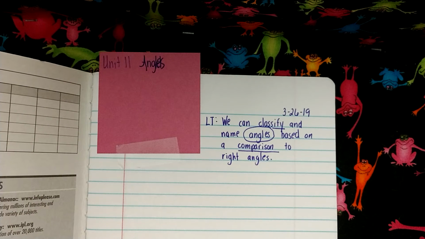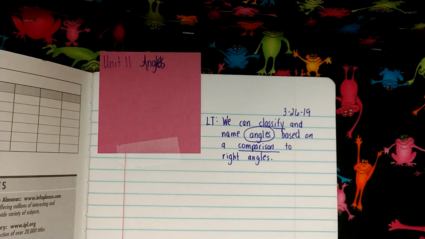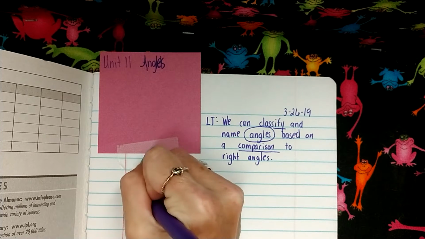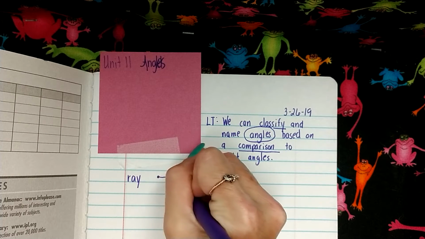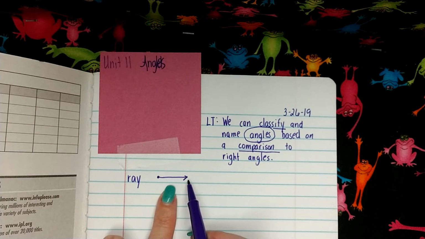Some of the things that we had in our notes were some previously learned vocabulary. We talked about a ray. A ray has an endpoint and a continuous path.